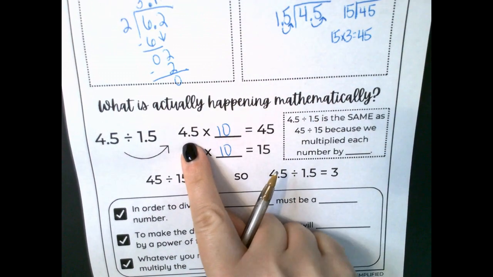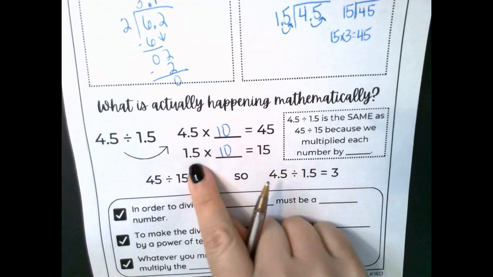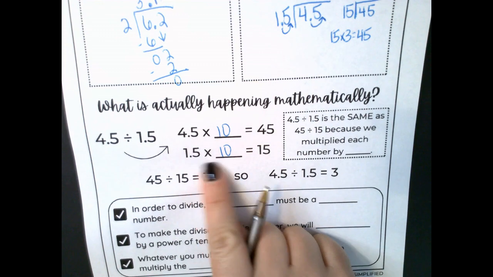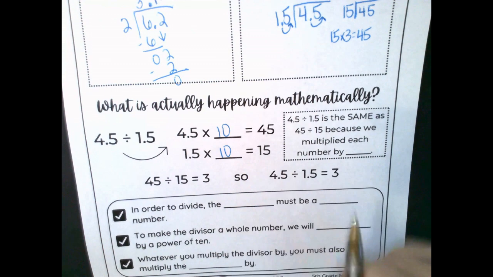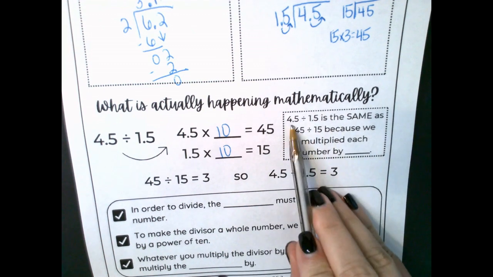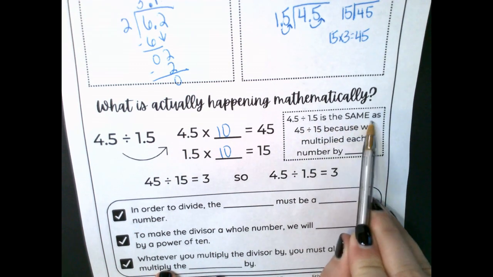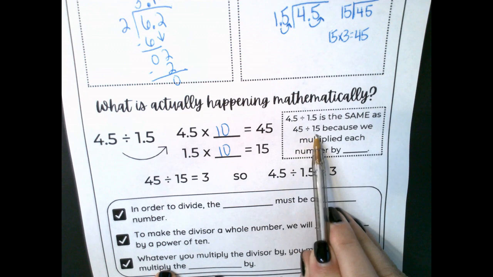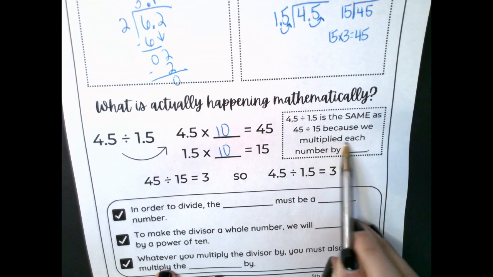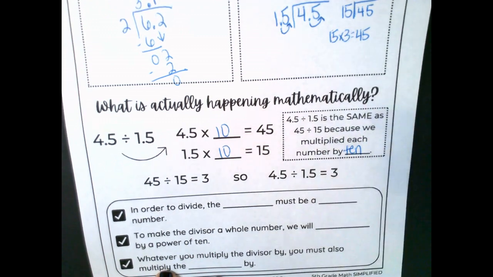We're multiplying 4 and 5 tenths by 10 to get 45, and we're multiplying 1 and 5 tenths by 10 to get 15. So 4 and 5 tenths divided by 1 and 5 tenths is the same as 45 divided by 15 because we multiplied each number by 10.